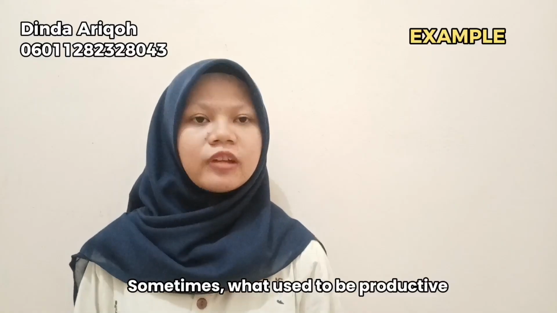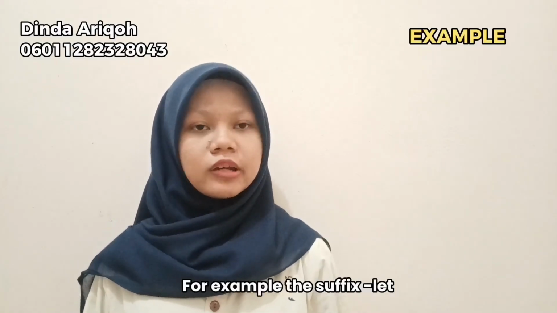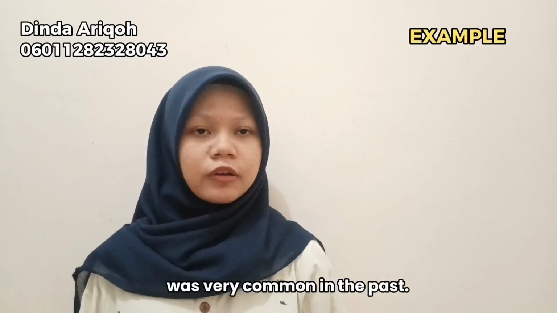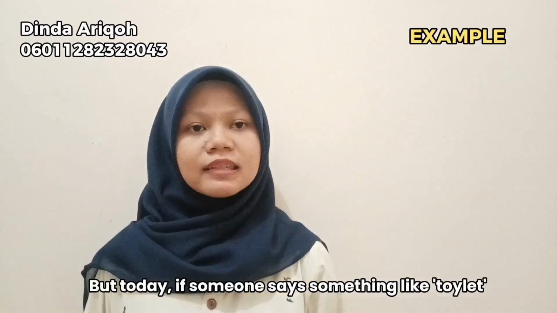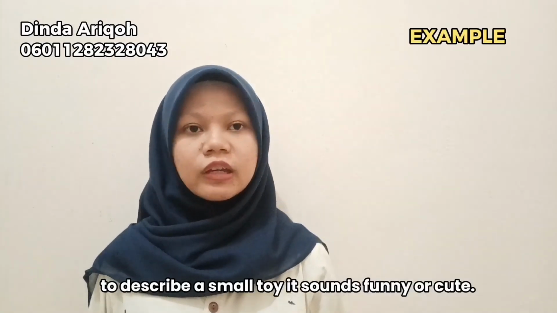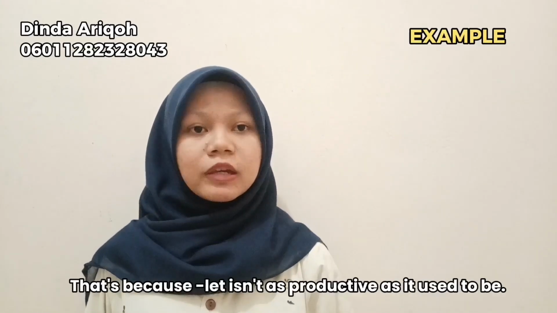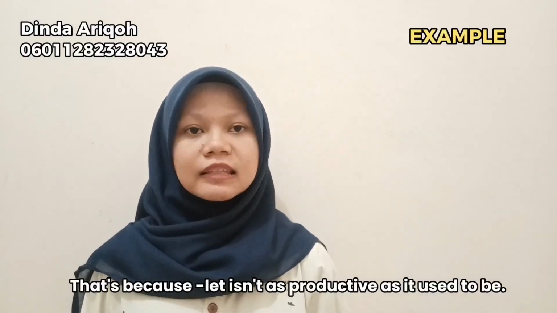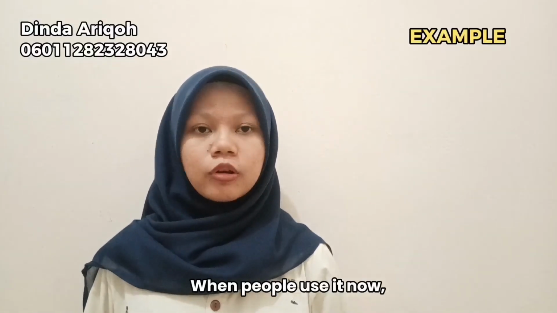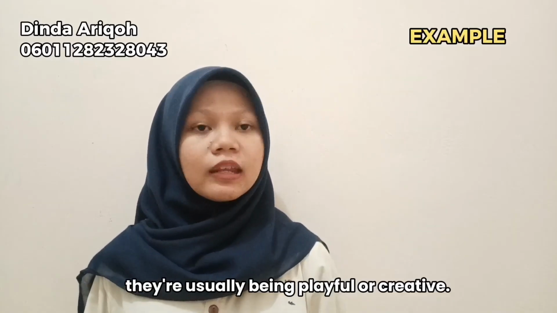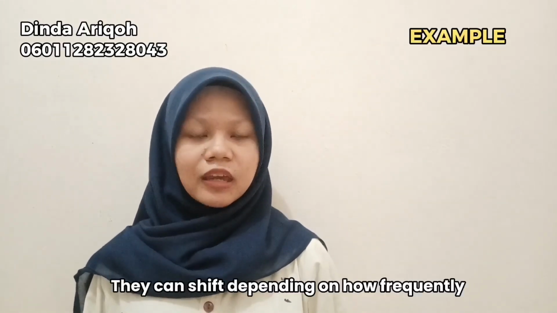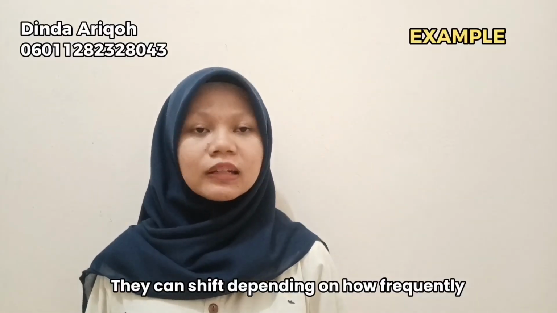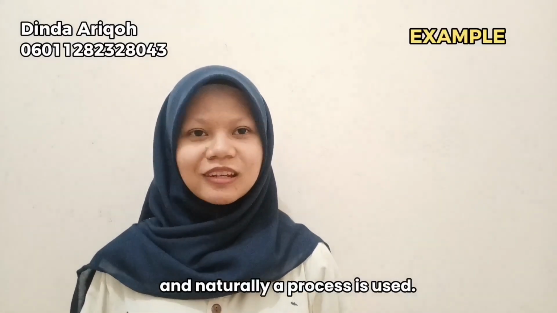Sometimes what used to be productive can become creative over time. For example, the suffix "-let" was very common in the past in words like booklet or piglet. But today, if someone says something like toylet to describe a small toy, it sounds funny or cute. That's because "-let" isn't as productive as it used to be. When people use it now, they're usually being playful or creative, not following a normal pattern. So this shows that productivity and creativity are not completely separate. They can shift depending on how frequently and naturally a process is used.